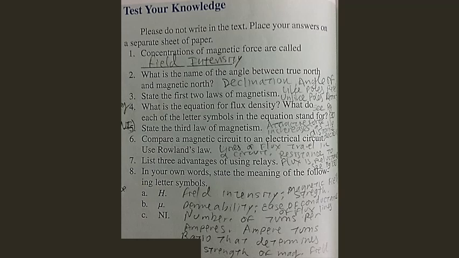Question 5, state the third law of magnetism. That is, the attractive force increases as the distance decreases. Question 6, compare a magnetic circuit to an electrical circuit. Use Rowland's law.